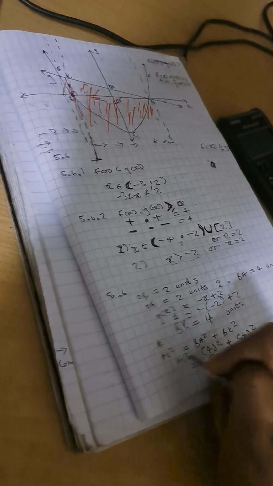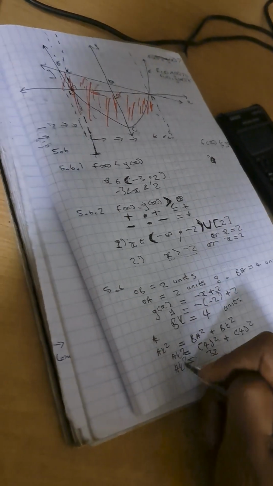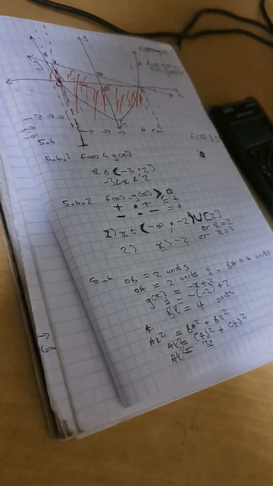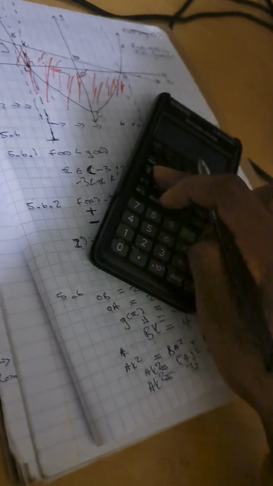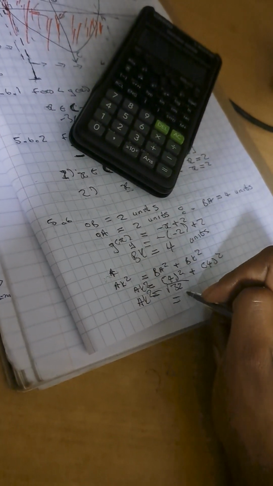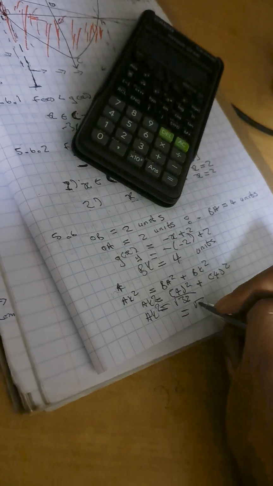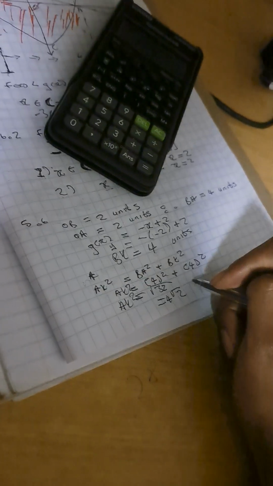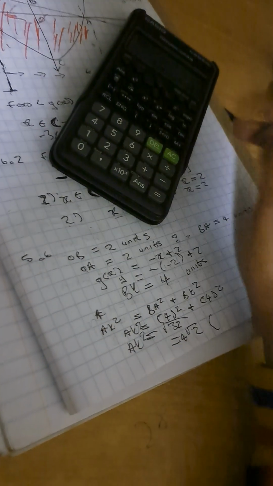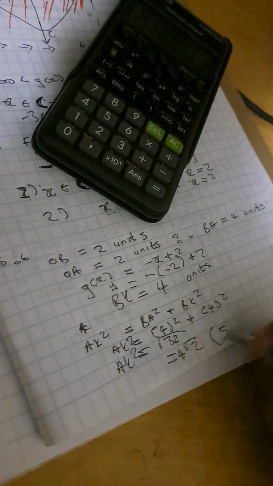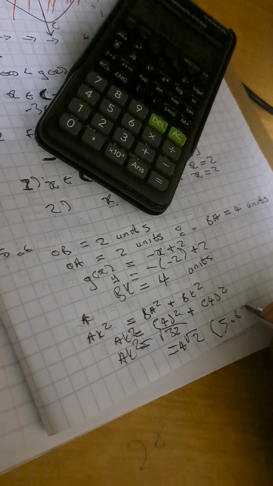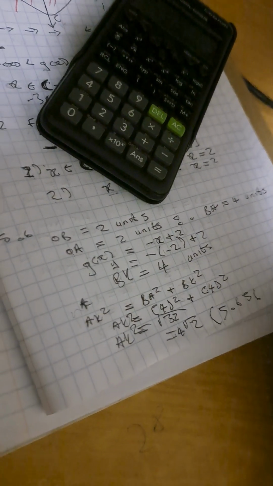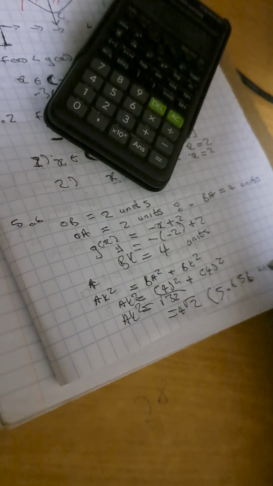AK squared is 32. So AK is the square root of 32, which is equal to 4 root 2. And 4 root 2 is 5.65 units.